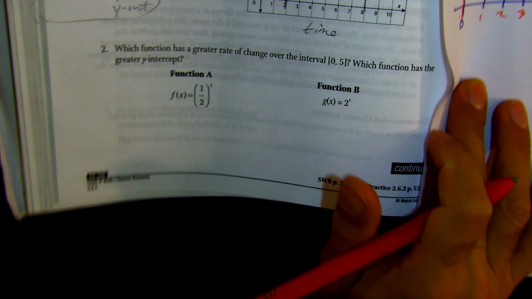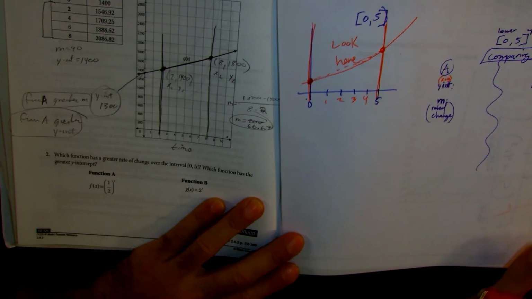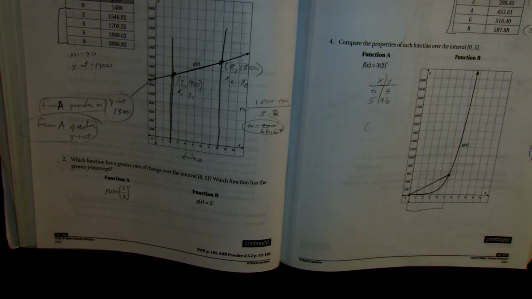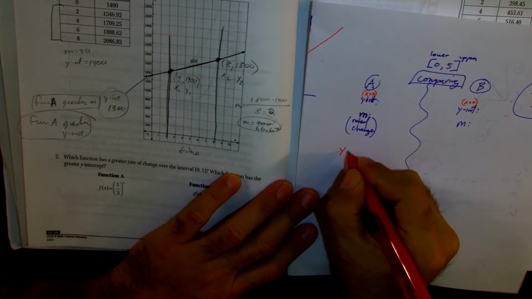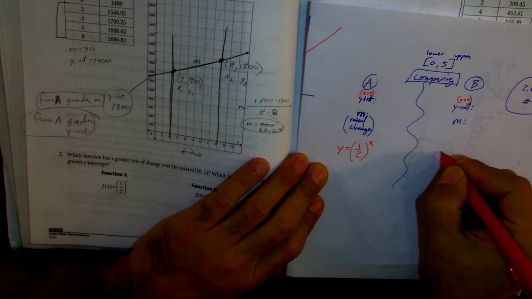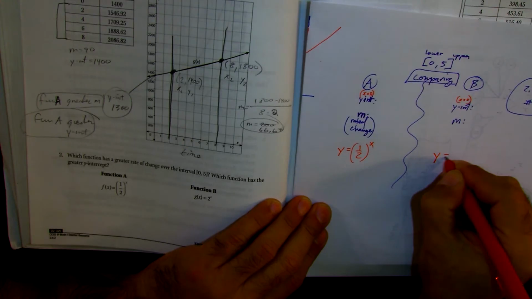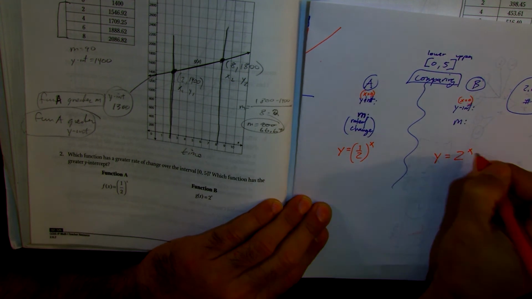This is a hard area of the page to write on. Let me see if I can just zoom out a bit. All right. So I have my 2 areas here that I'm going to be working on. I'm working on function A, function B, and I'm going to go ahead and write them down here. So y is equal to 1/2 to the x. These are going to be quick, actually, I think. y is equal to 2 to the x. Okay. I replaced it with y instead of f of x.